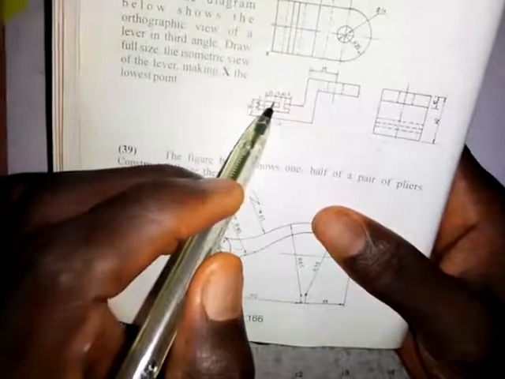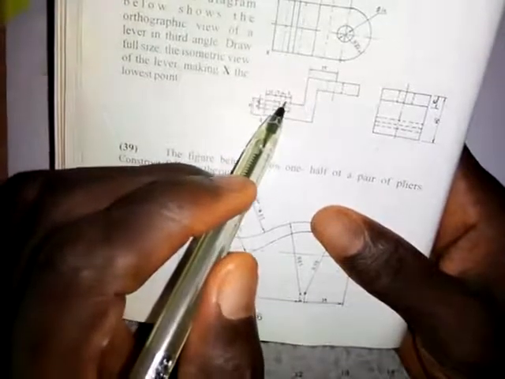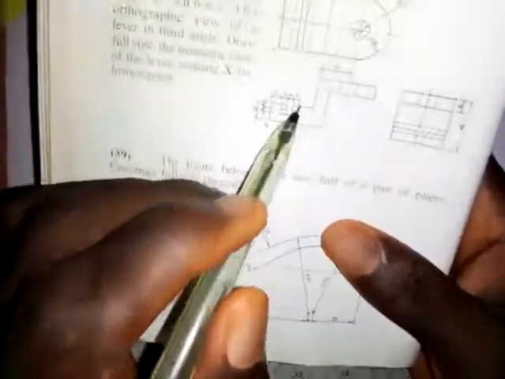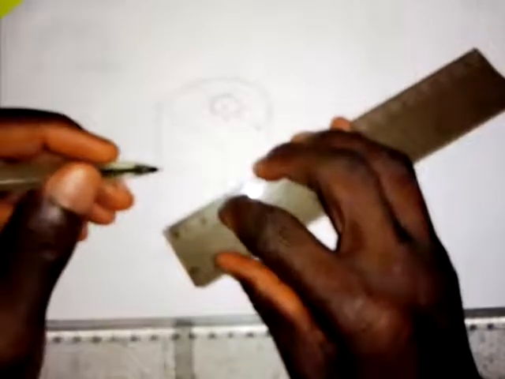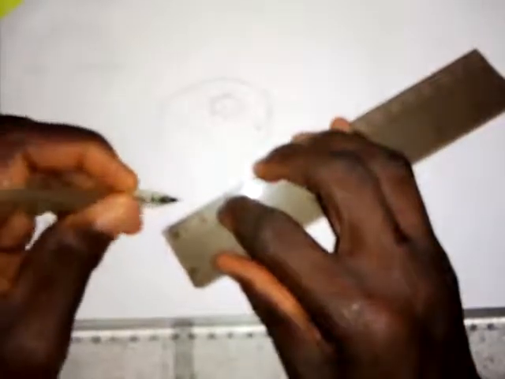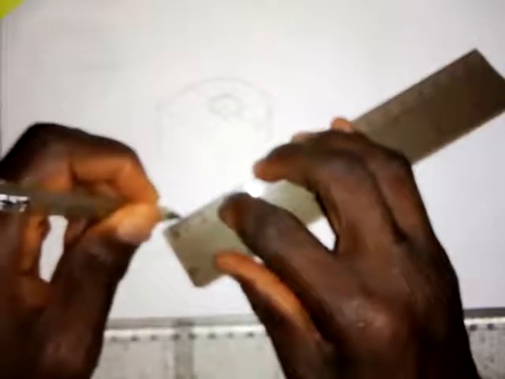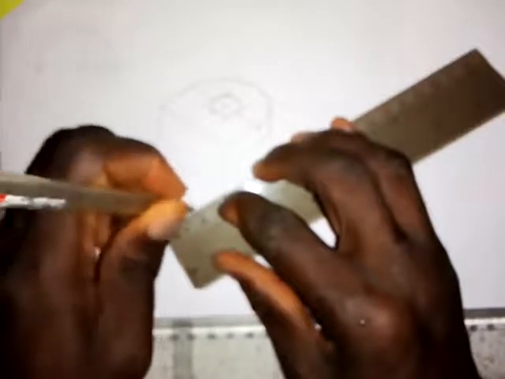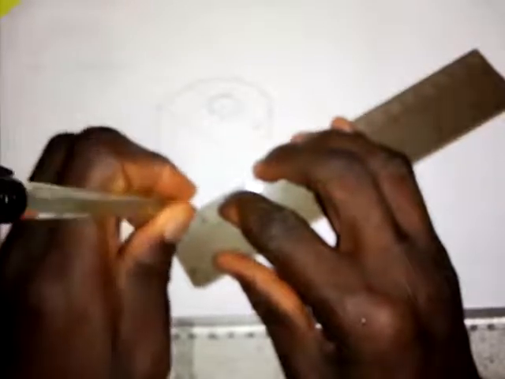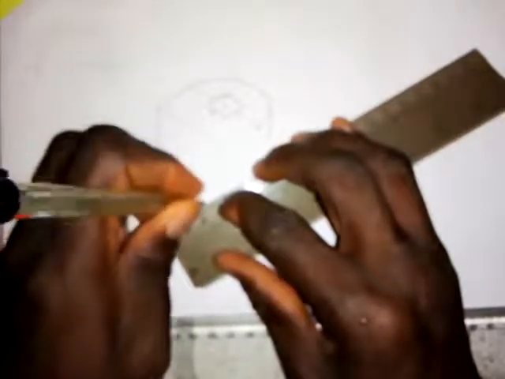Alright, so the next thing I'm going to do is that, as we have here, from here to here is 10, from here to here is 5, from here to here is 4, and from here to here is another 5. So I'm going to take that measurement. So this is 10 mm. This is 10, then we have 5, then we have 4, then we have another 5 here.